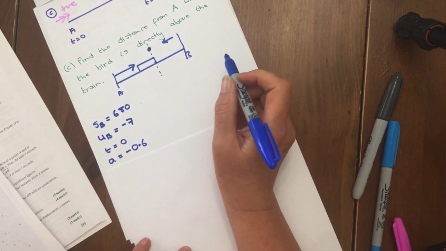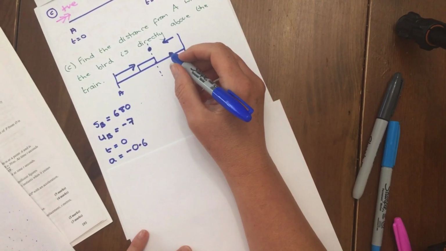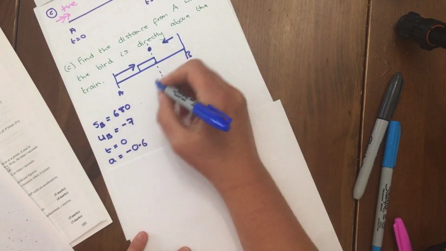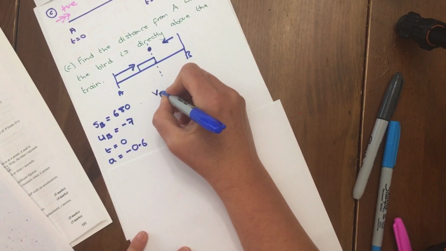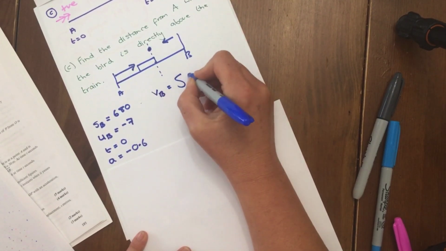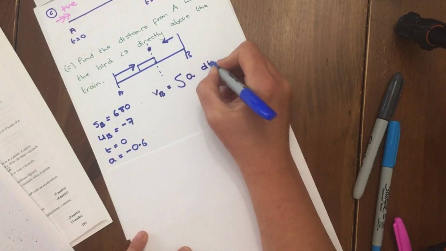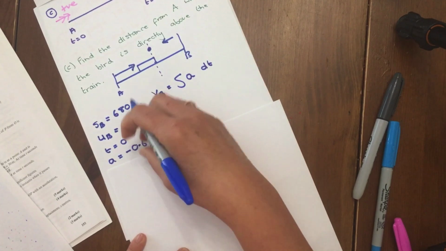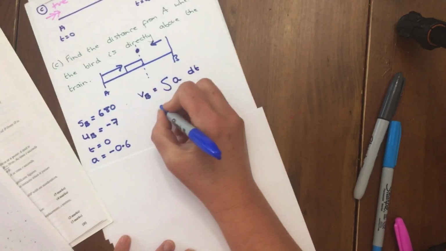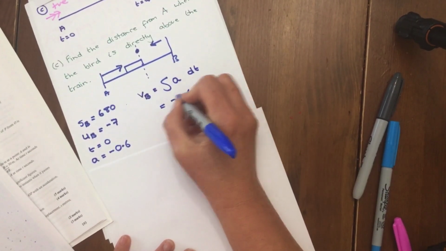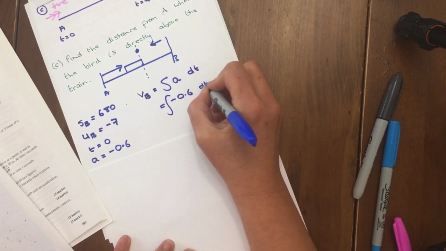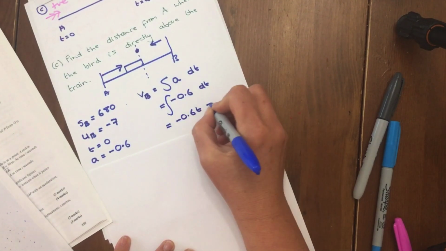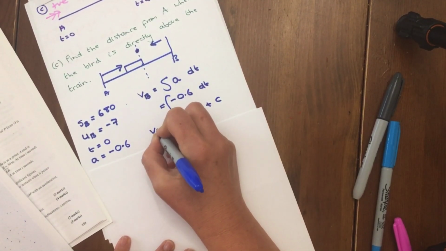Right, so how can we find displacement? Well, we have the acceleration. So first of all, if we integrate the acceleration of the bird, we will get velocity. And if we integrate that again, we'll get displacement. So we know that the acceleration is constant. If we integrate that, we get this plus our constant.